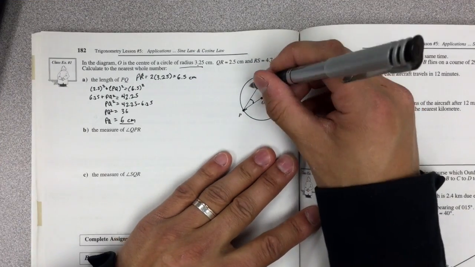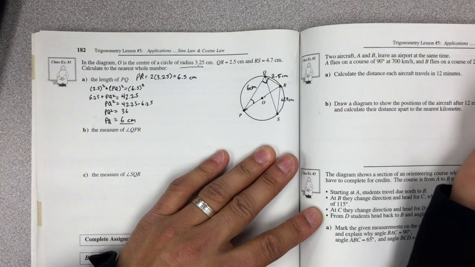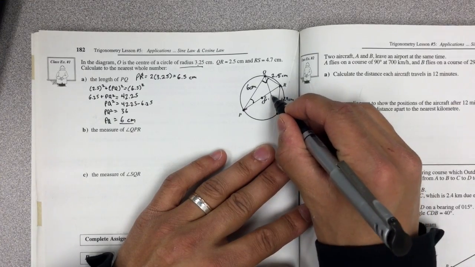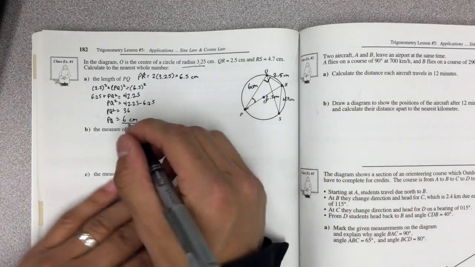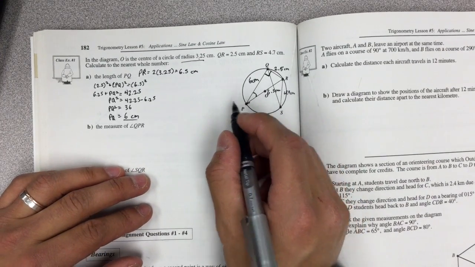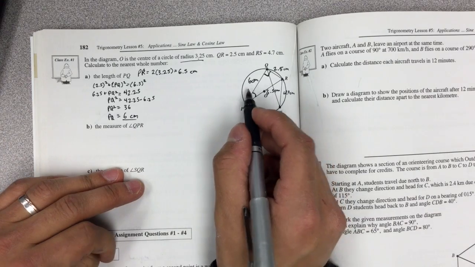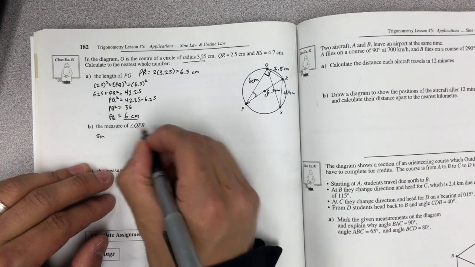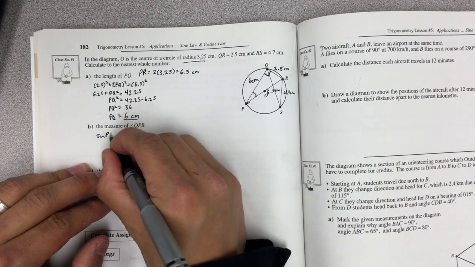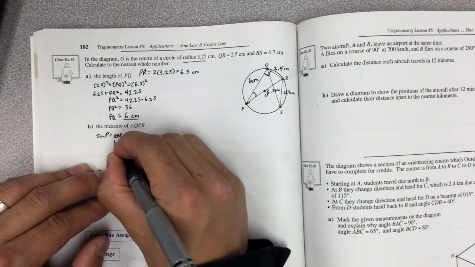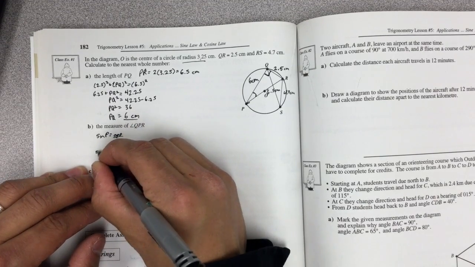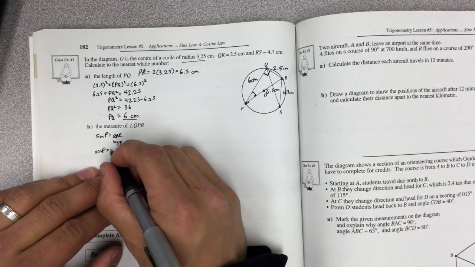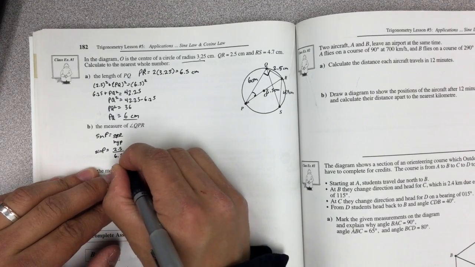Well, now that I know that this is 6 centimeters, and I also know another side length, and that's 6.5 centimeters here, I could use my primary trig ratio, sine or cosine. Let's use sine. So sine of angle P is equal to opposite over hypotenuse. So sine of P, if I'm looking for angle P, opposite is 2.5 over my hypotenuse of 6.5.